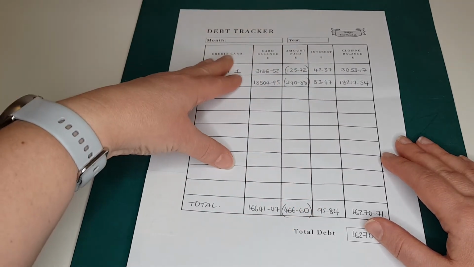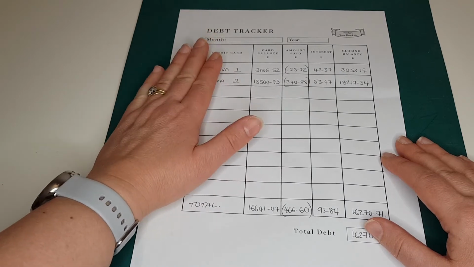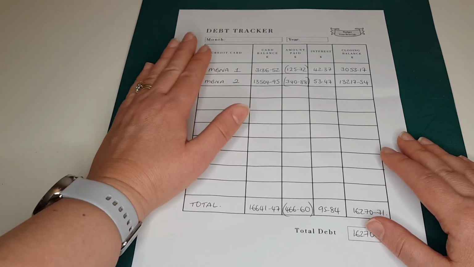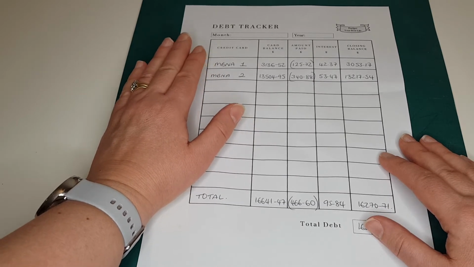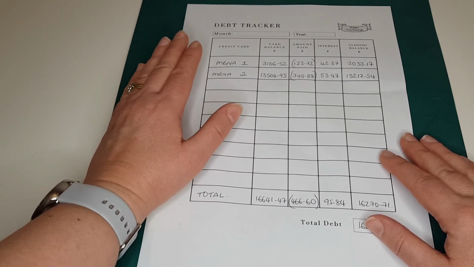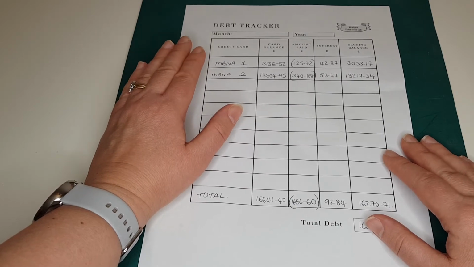So initially, this debt tracker is to look at the total amount of debt owed, and it's a wake-up call for you to establish the fact that, okay, I owe this much money, I didn't realise it was quite that much. How do we go about paying it off?